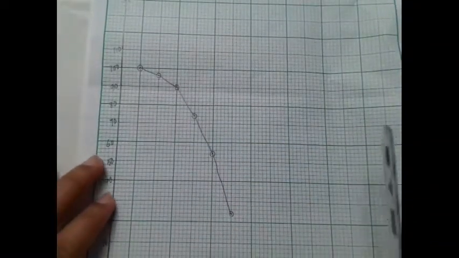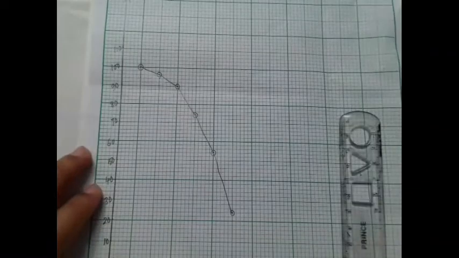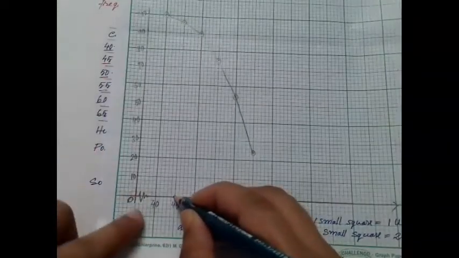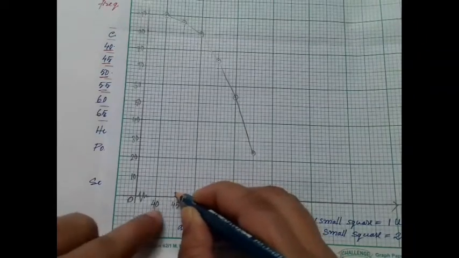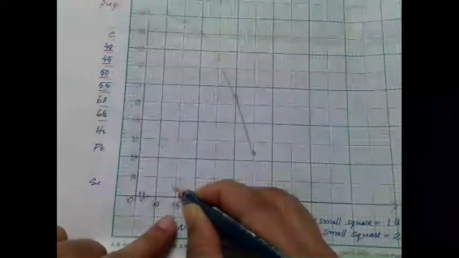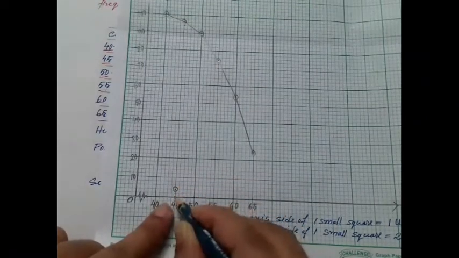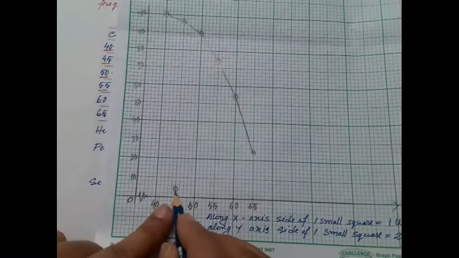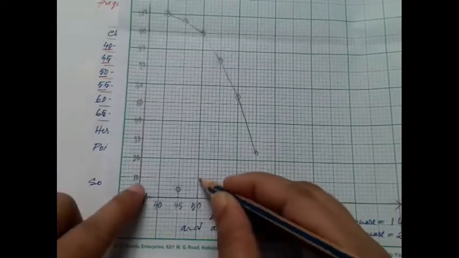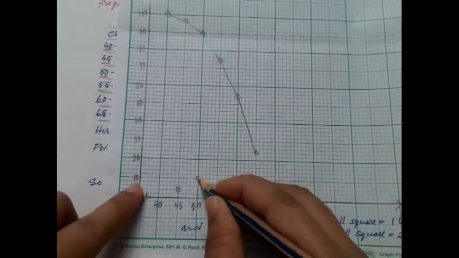At first we have to plot 45, 4. One means 2, so 2, 4, because we have considered one side of one small square as 2 units. So 45, 4. Then 50, 10, this one is the point 50, 10.